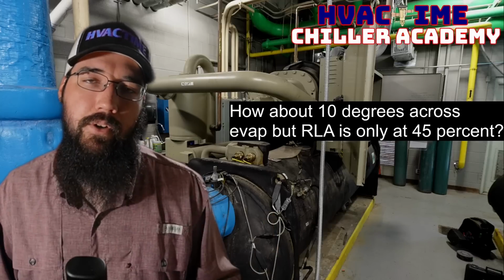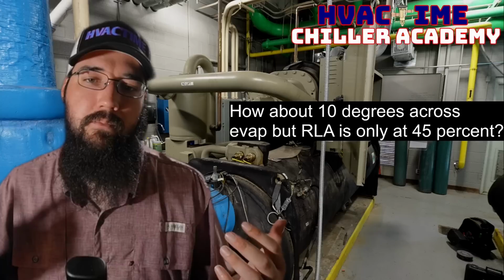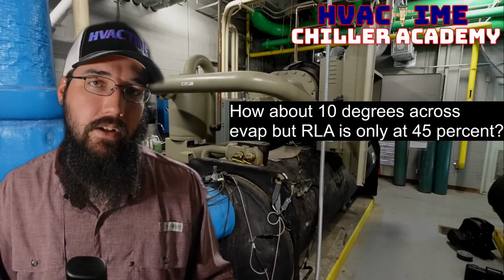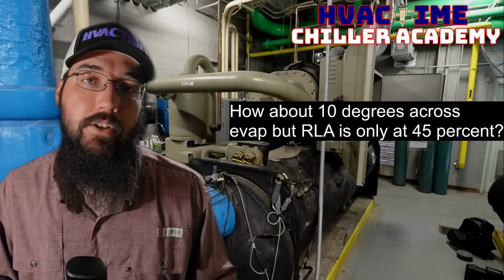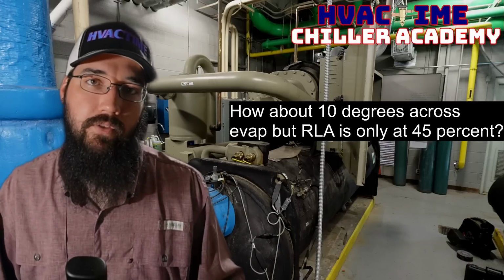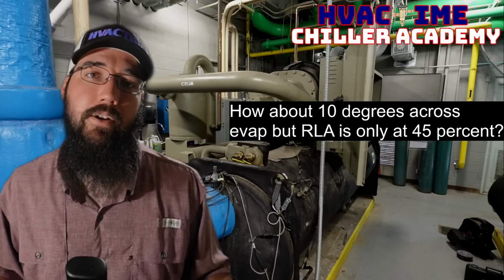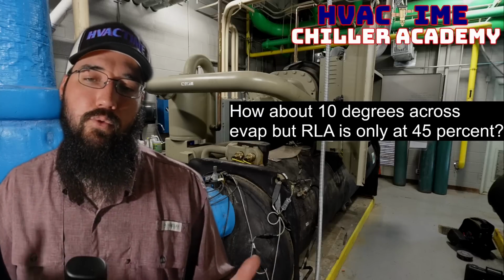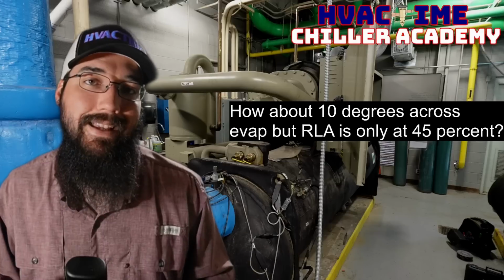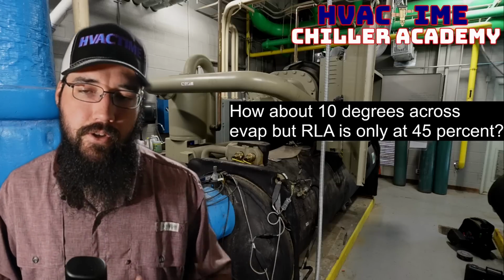if we're flowing too little GPM, that's going to completely change things. We may not have a lot of load, but we'll be able to make 10 degrees really easy, because that water has so much contact time because it's flowing so slowly through the evaporator that we're able to make 10 degrees even though we don't actually have a lot of BTUs flowing through the chiller.